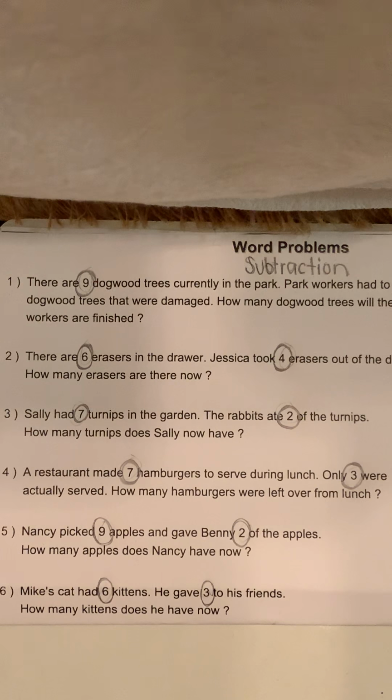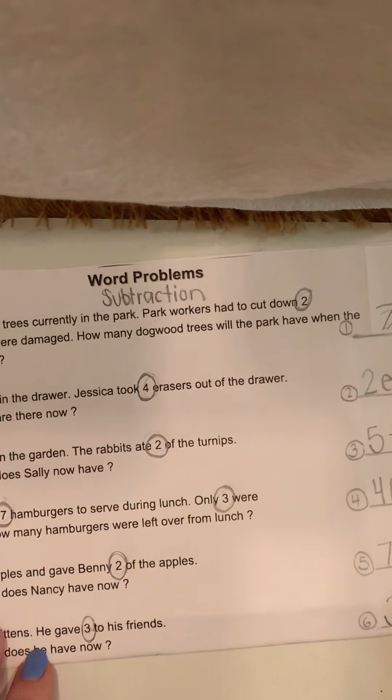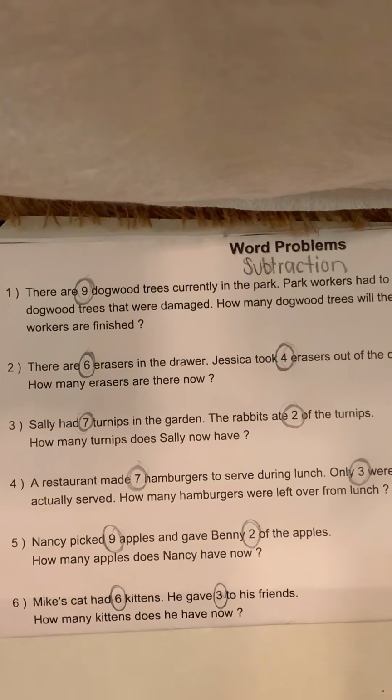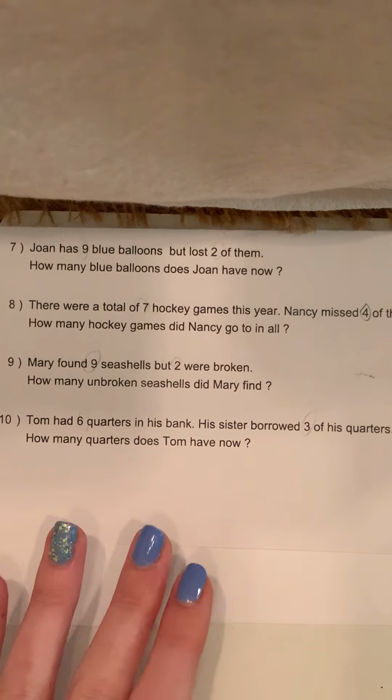This is a virtual math lesson, and this will be a continuation of working with word problems. In previous videos, we worked our way through 6 one-step subtraction word problems, and we will continue on with that today. Number 7.